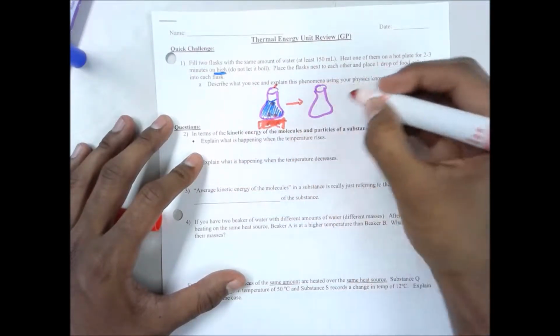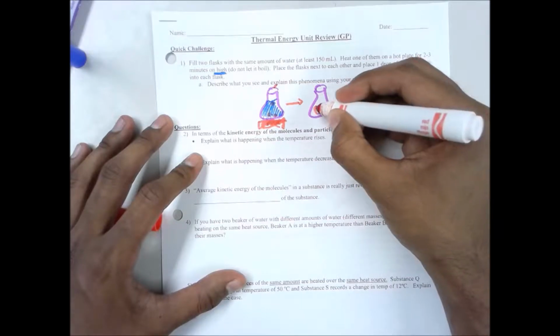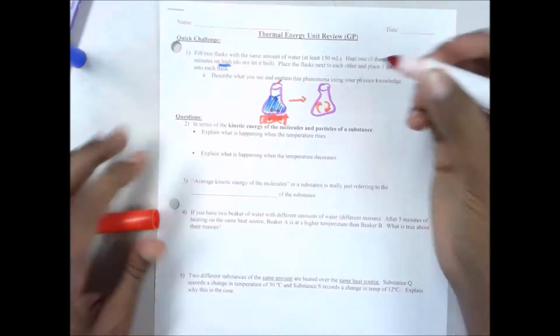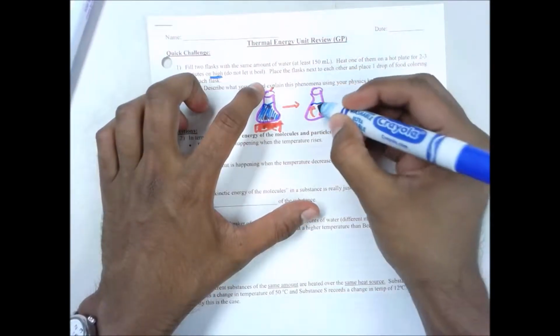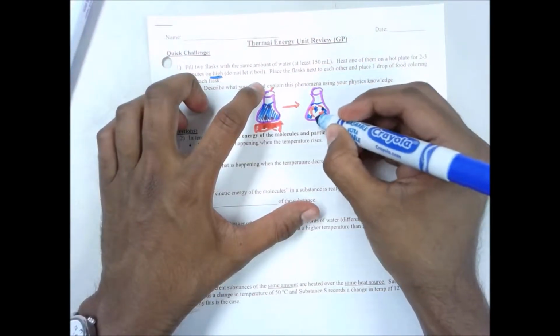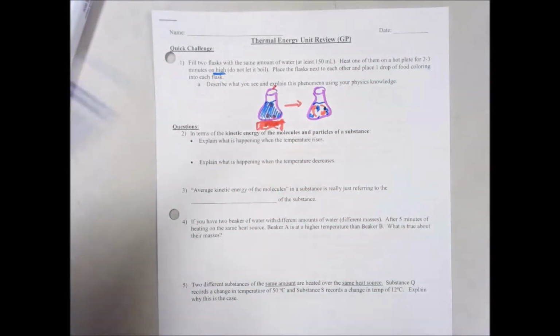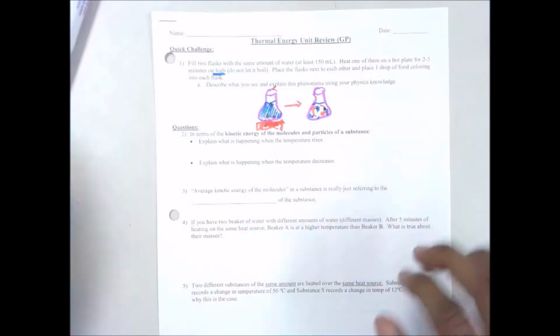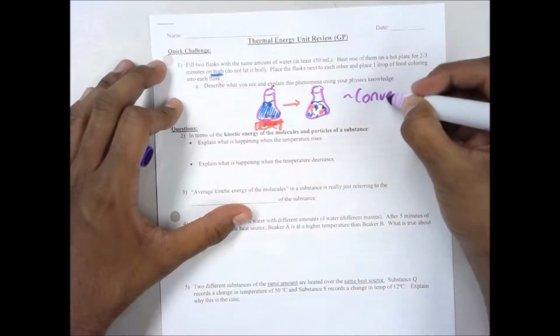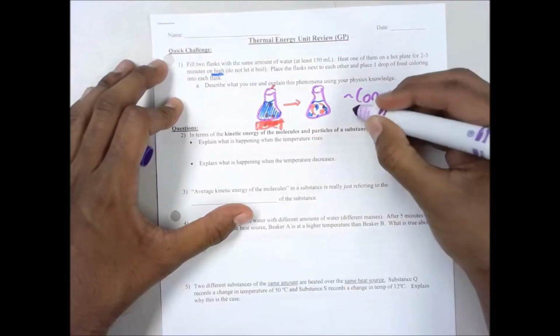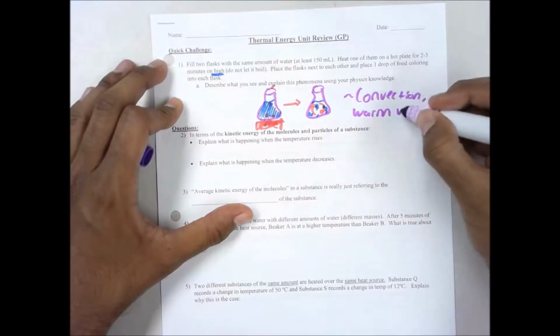After some time, you'll start to see the formation of convection currents in the water. This is a phenomenon where warm water rises. This is convection, and so you'll see flows. Really all you need to say here is convection, warm water rises.